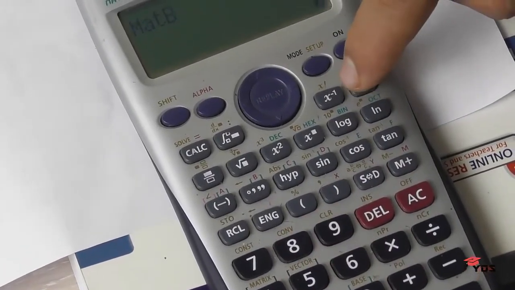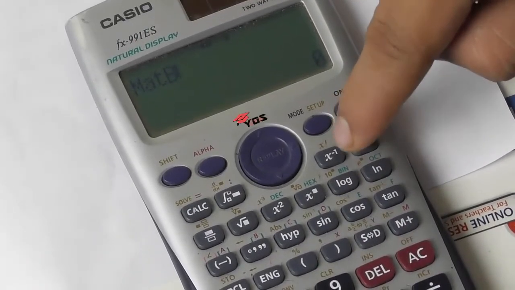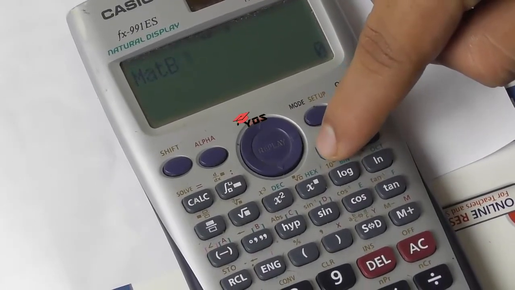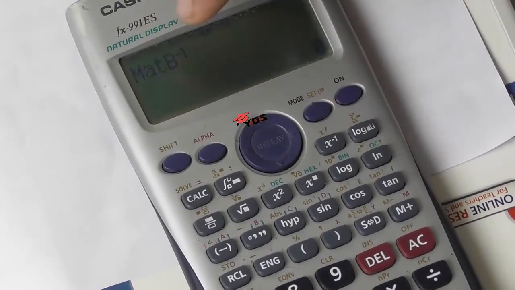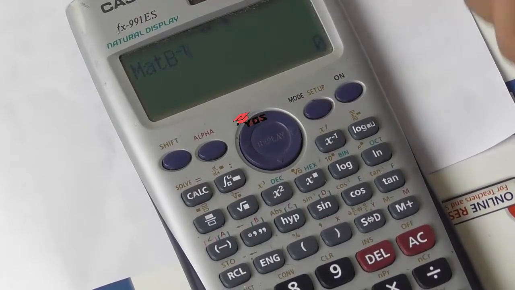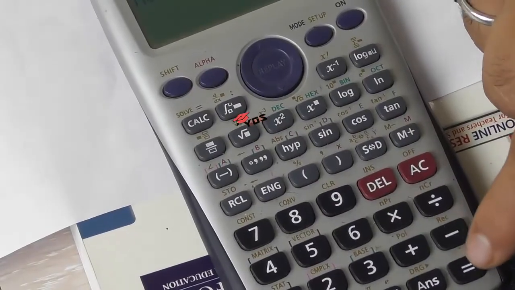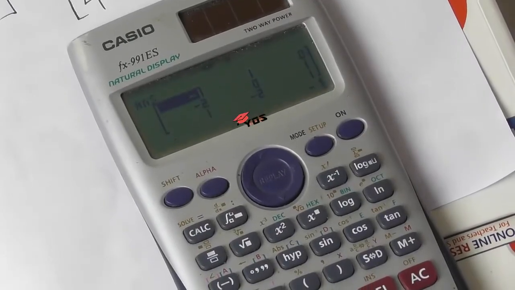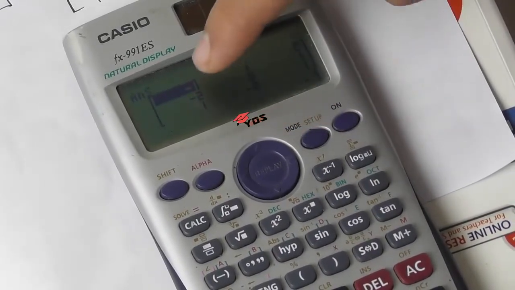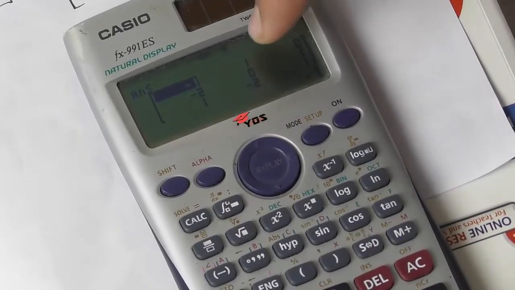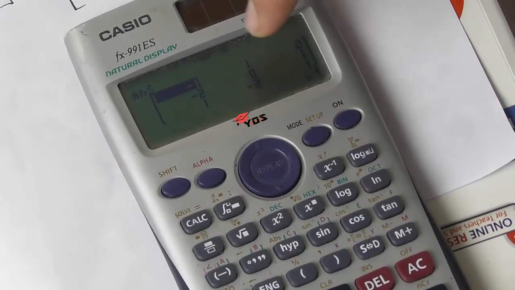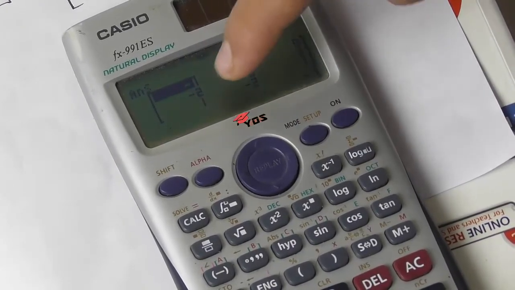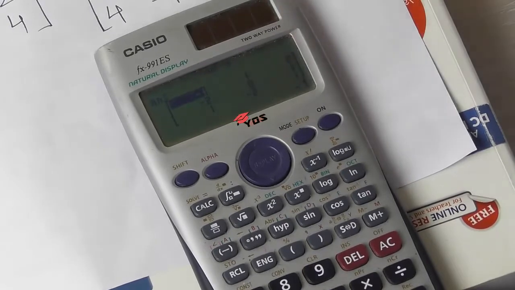So we can see here the button x raised to minus 1. That is for the inverse. So we use this inverse. Now matrix B, its inverse, and then we enter. So enter, and then we can get the inverse of this matrix B. So we can read this: minus 1, 1, 0, minus 2, 0, 1, 1, minus 2 and 1.